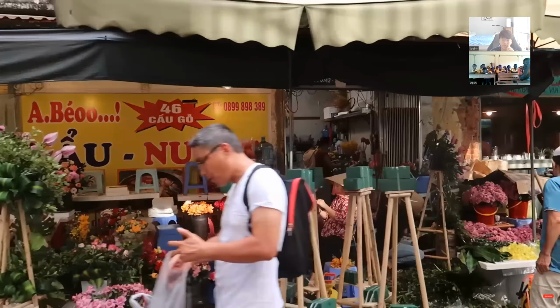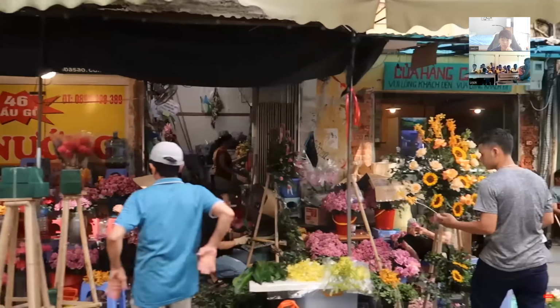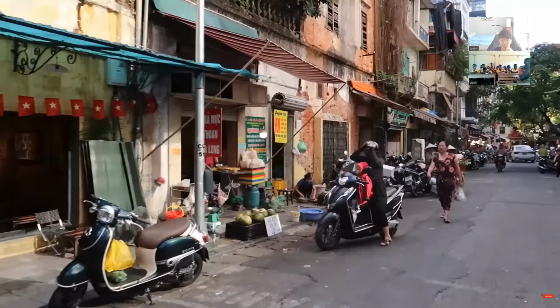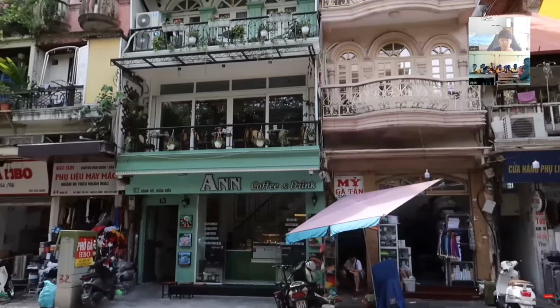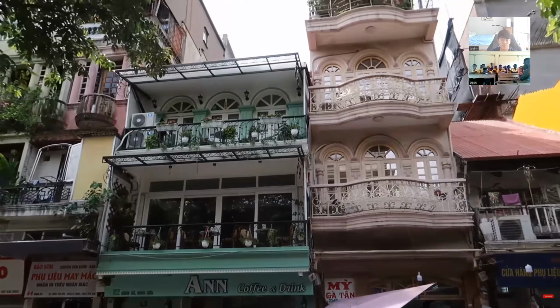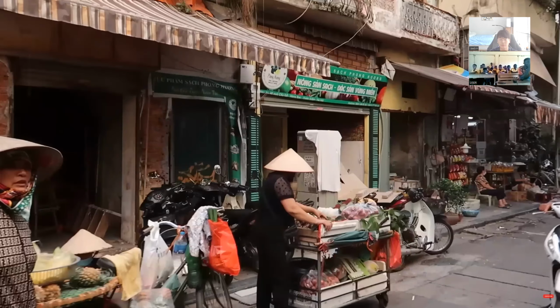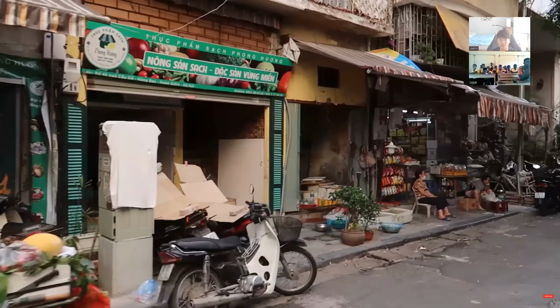This city is a must-visit destination. It's the capital city of Vietnam, and it's Hanoi. This is probably where you'll find most expats. It has a much more traditional Vietnamese feel than Saigon.